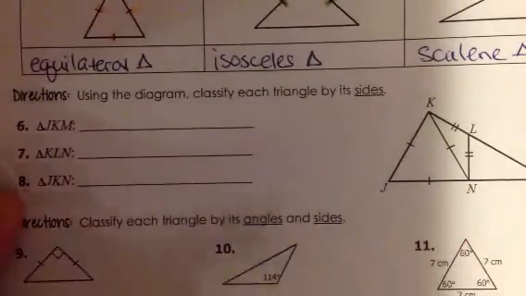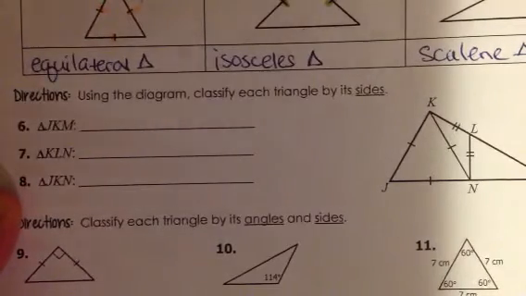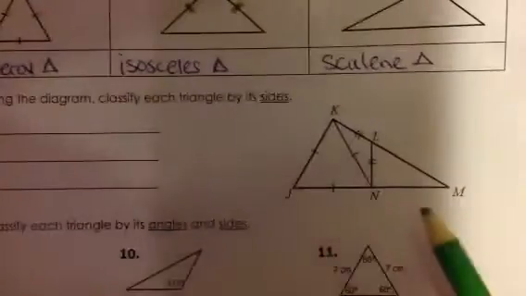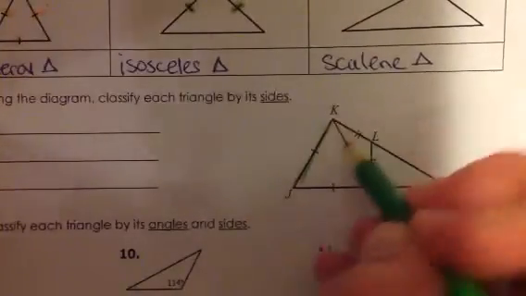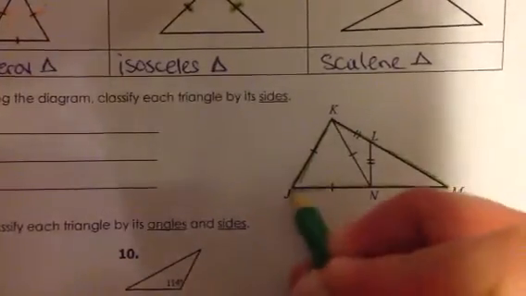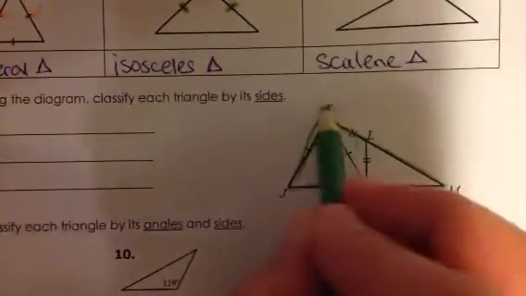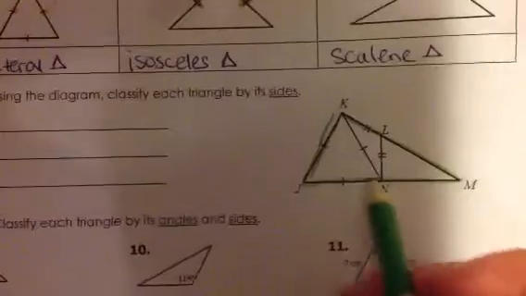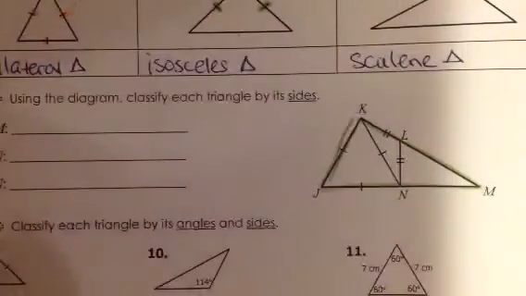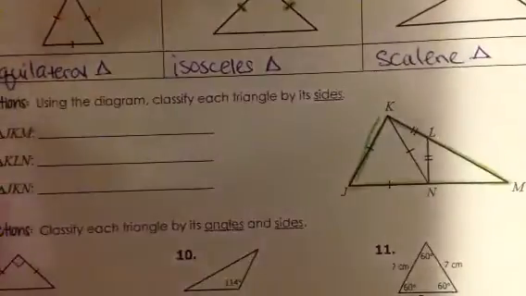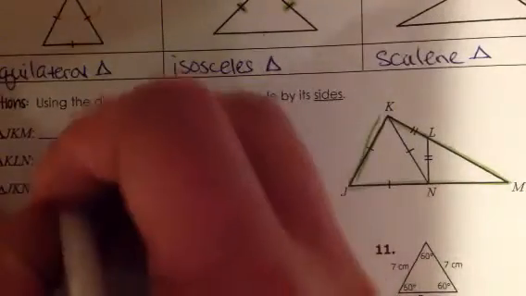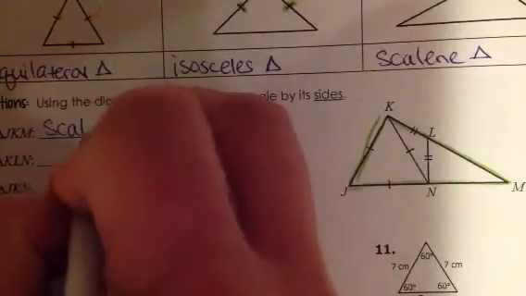Alright, let's look at triangle JKM and just classify it by angles, or by sides, sorry. JKM. Now let's see, I have a marking on JK, but no marking on KM, and no marking on JM. So I have nothing to tell me that any of those sides are the same. Scalene.